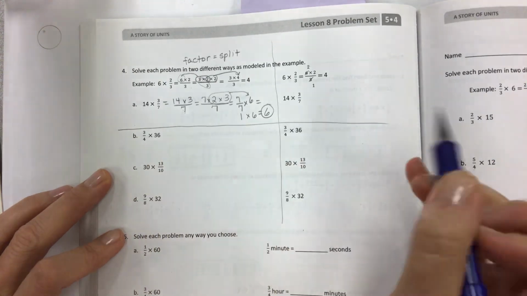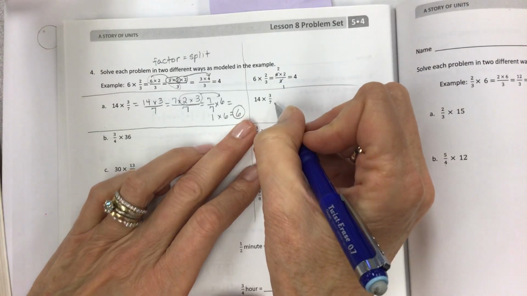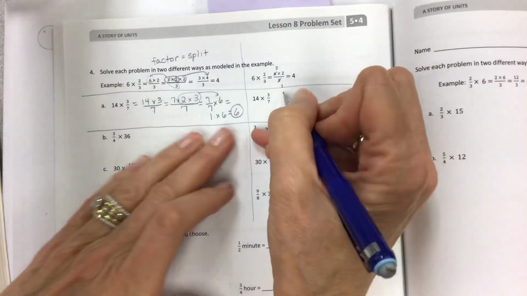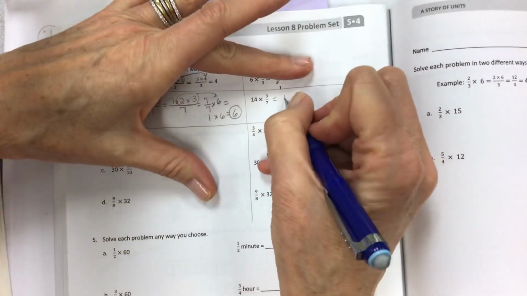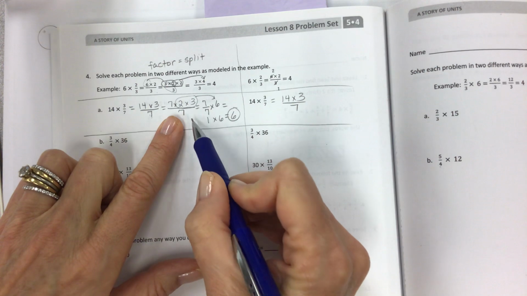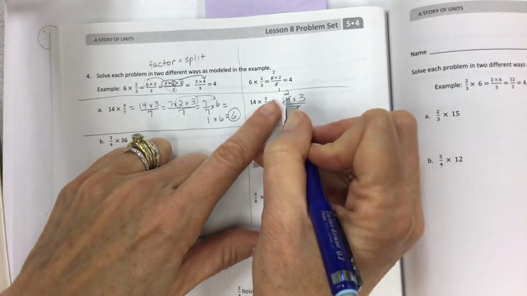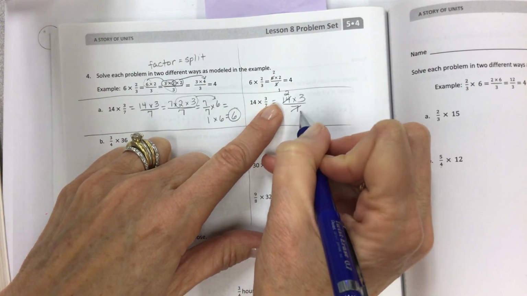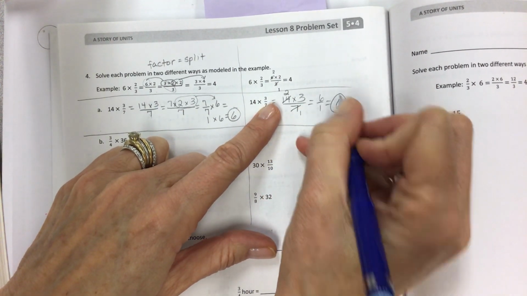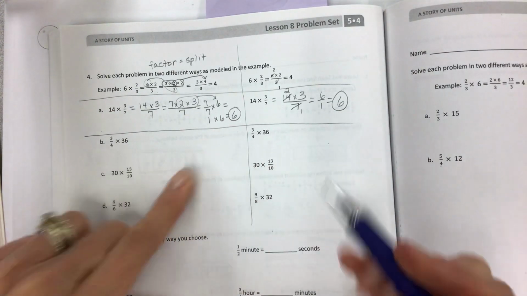So this is how we do it on this one. And then this is the same problem, but instead of breaking it all out so that we know what we're working with, we're just going to do it. 14 times 3 over 7. I'm going to use 7 as my divisor. I'm going to cancel this one out and put a 2 up here. It's really dividing both numbers by 7. 7 divided by 7 is 1. 14 divided by 7 is 2. That gives me 6 over 1, which is really 6. If you don't get the same answer for the left side and the right side, something went wrong.